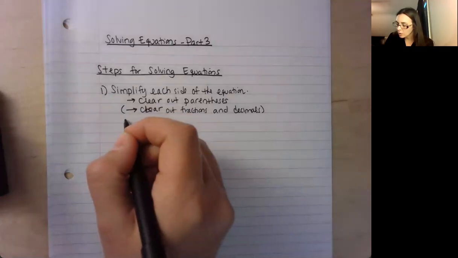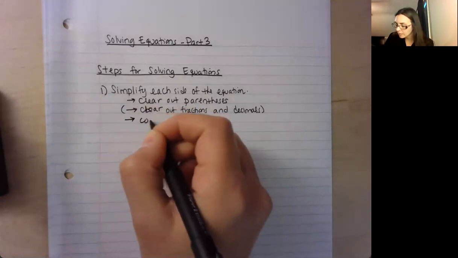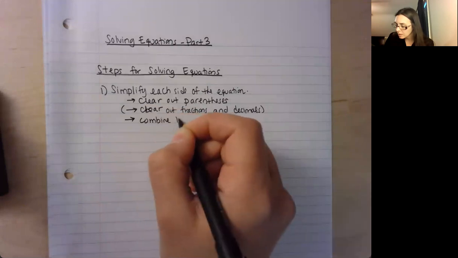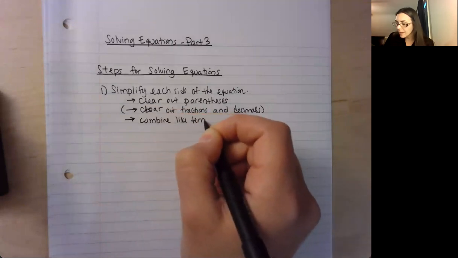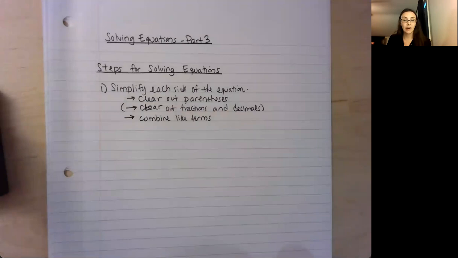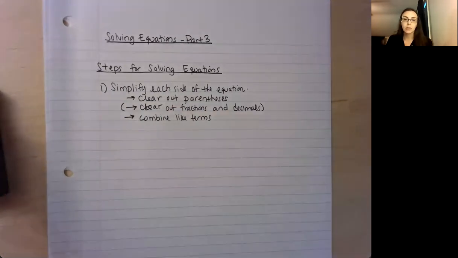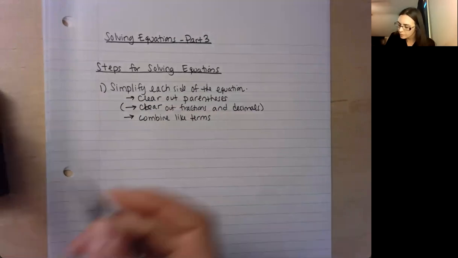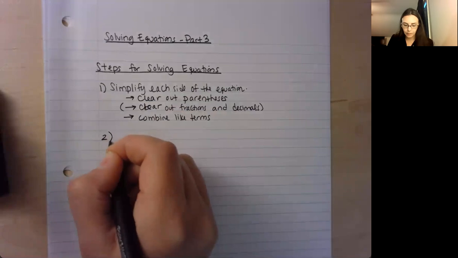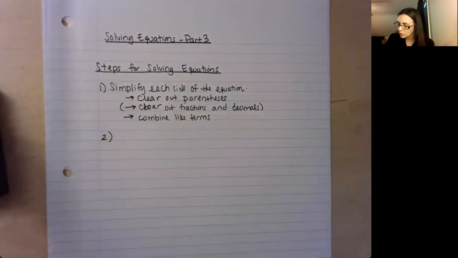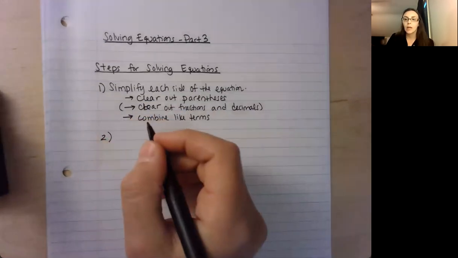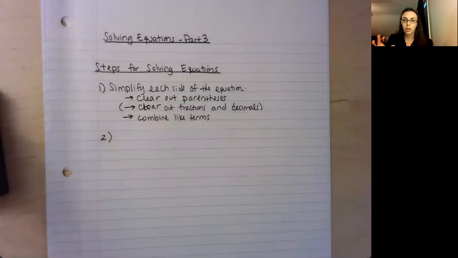And then you're also going to combine like terms, right? So the main thing for us right now is going to be to clear up parentheses and combine like terms. So you want to look at each side of the equation and really make sure it is simplified as much as possible. The second thing you're going to do is get all of your like terms together.